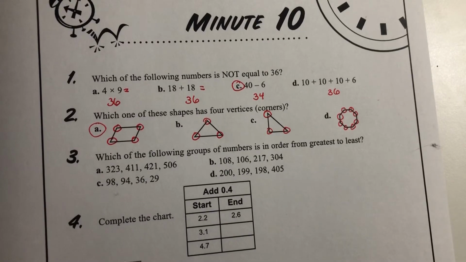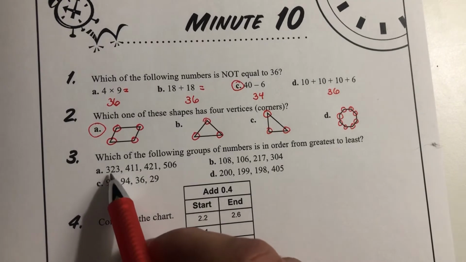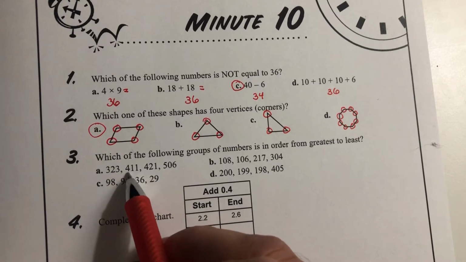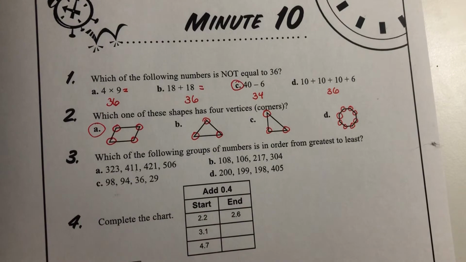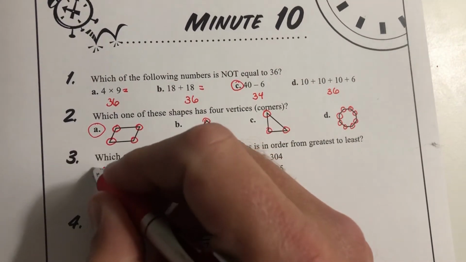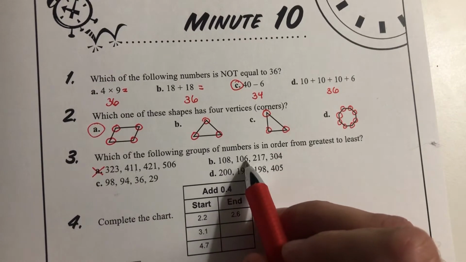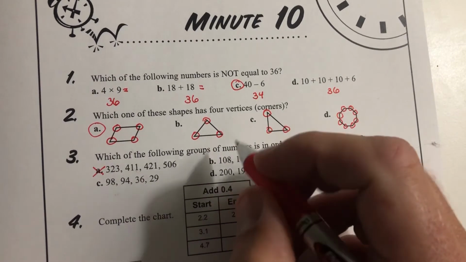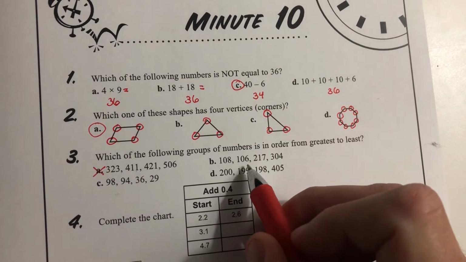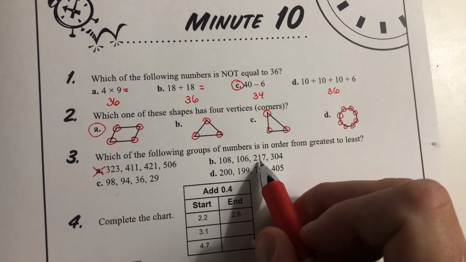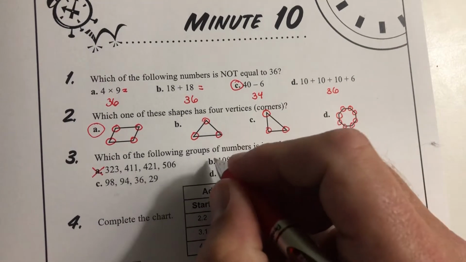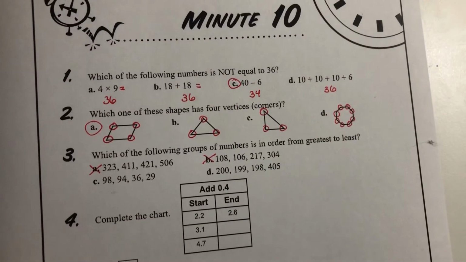Number 3, which one of the following groups of numbers is ordered from greatest to least? So that means it starts out with the biggest number and then it gets smaller. Well, if I look at A, my first number is 323, and then I go up to 411. So that's not greatest to least, so it's not going to be that one. B, I go from 108 to 106, so that goes down, which is what we want. But then the next one, it goes up to 217. So that's not going to work, because it goes down, but then it goes back up.